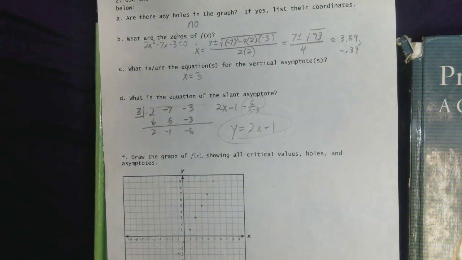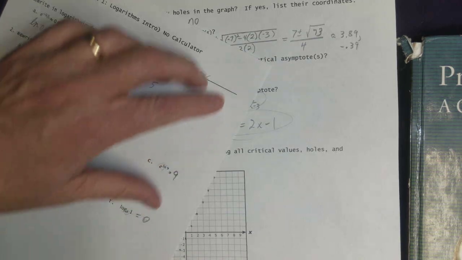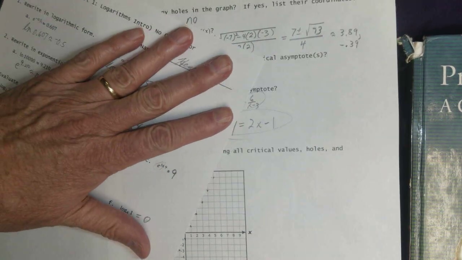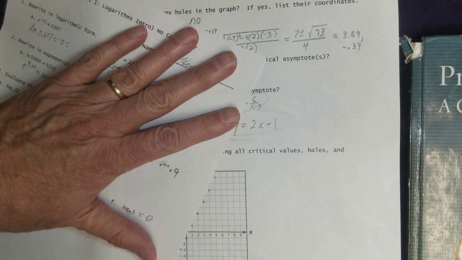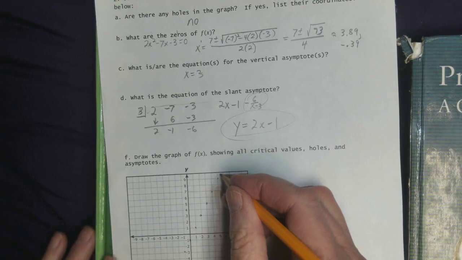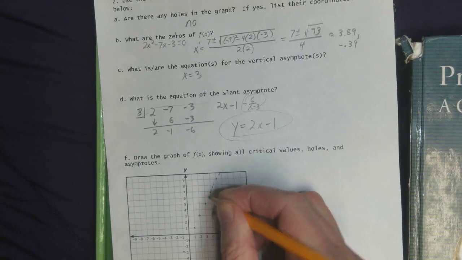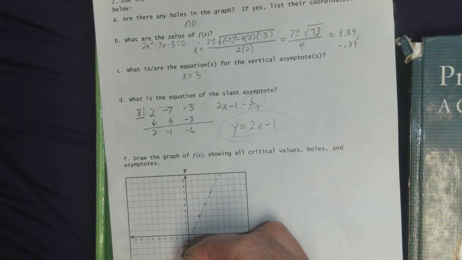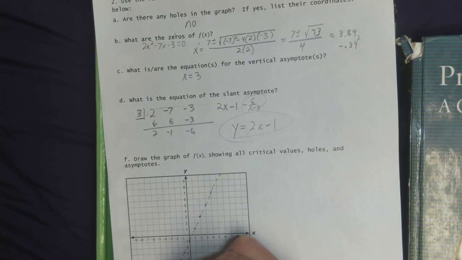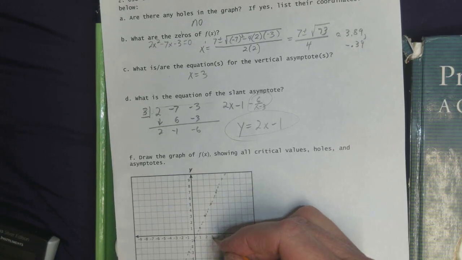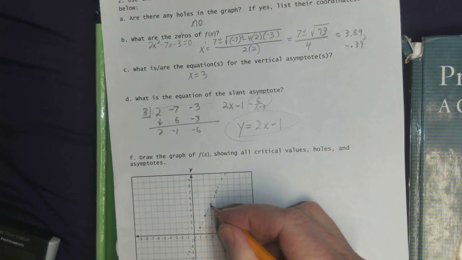It's a dotted line anyway. I can keep dotted lines between these points, right? Alright, so there's my slant asymptote. We do have a vertical asymptote at x equals 3.